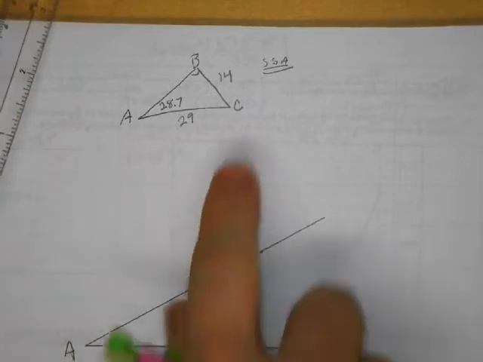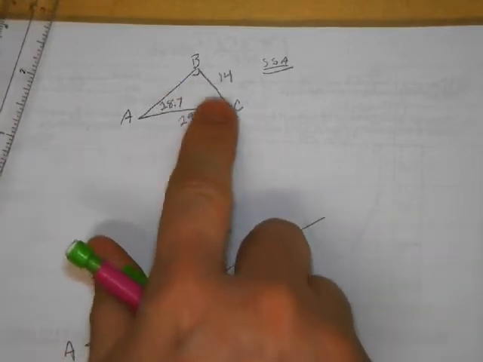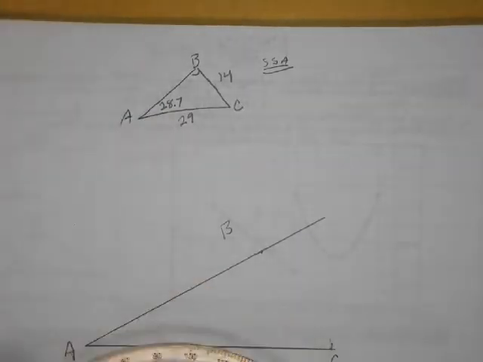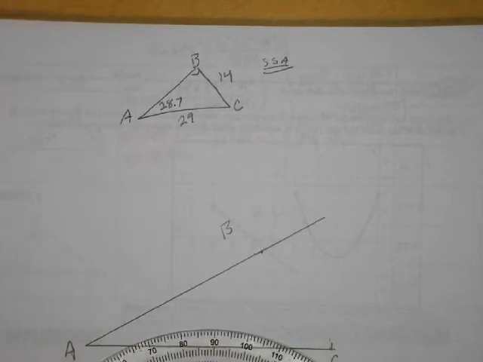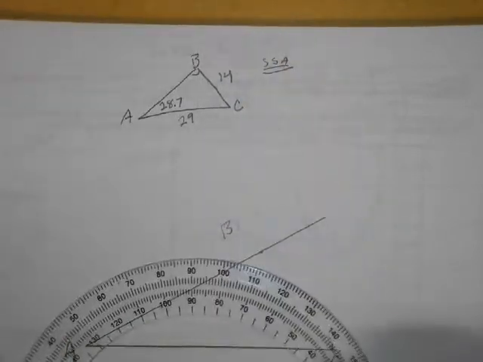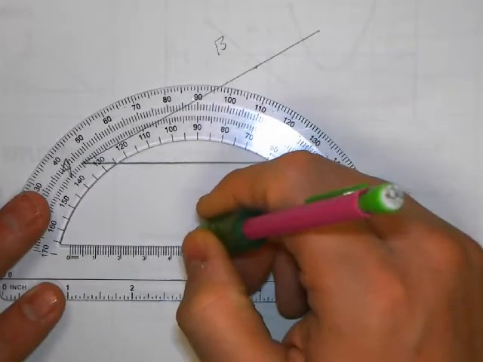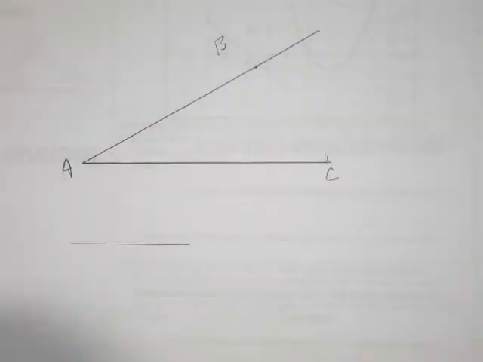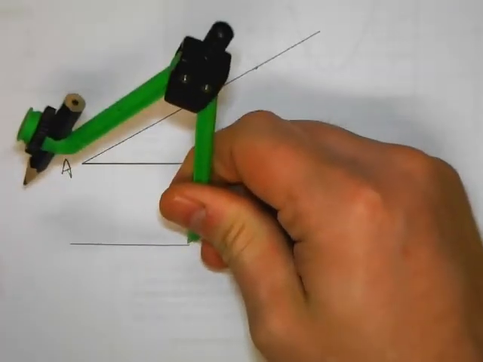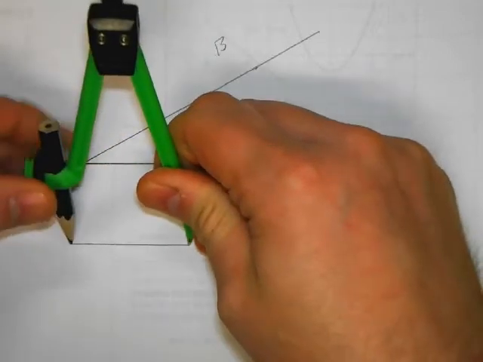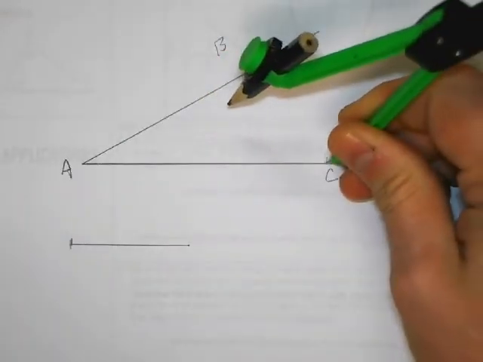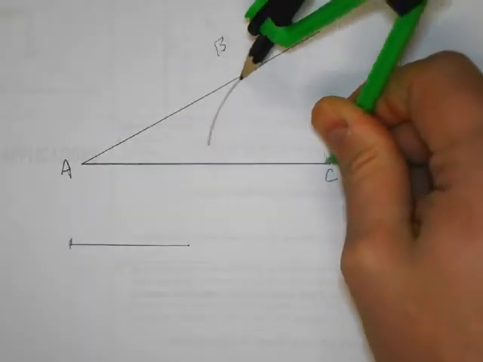Now point C, if I scale that down using the same ratio, for this side here, 14 divided by 3 gives me about 4.7. So let me move the paper up and give myself a segment 4.7 centimeters long. Now I'm going to use my compass to copy that segment. So here's about 4.7, right there, and I'm going to come here and swing an arc like so.